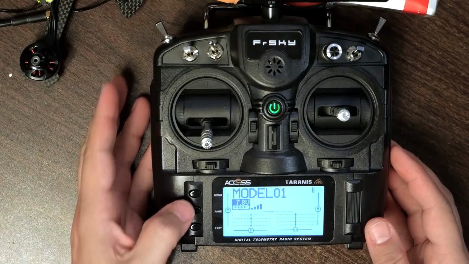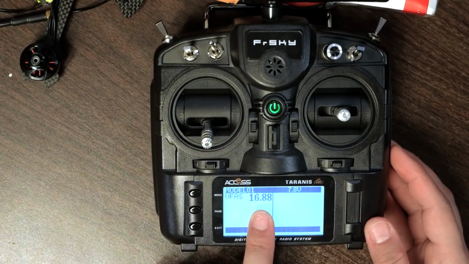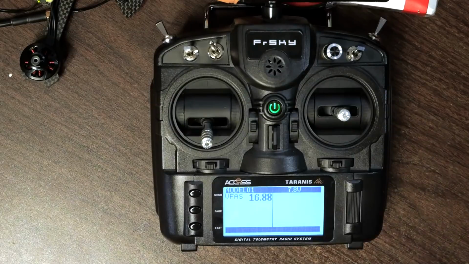In fact, let's just take a battery and let's plug it in. And now if I hold down the page key, I can see that I've got a fully charged battery here. Well, that's kind of nice.